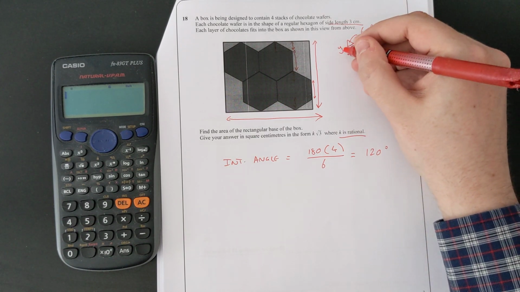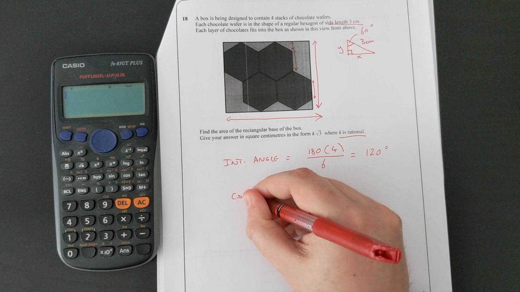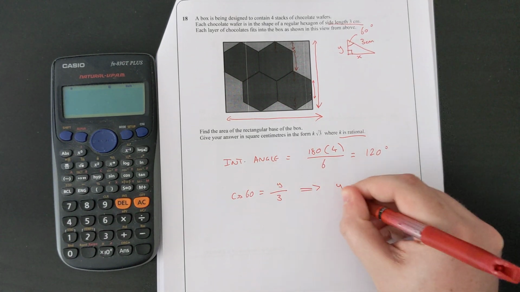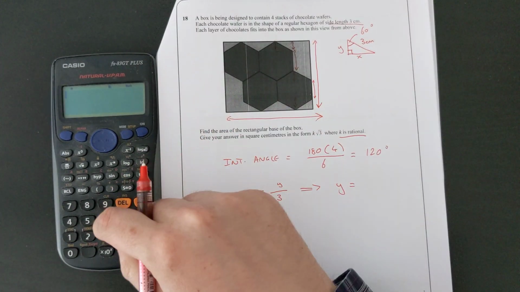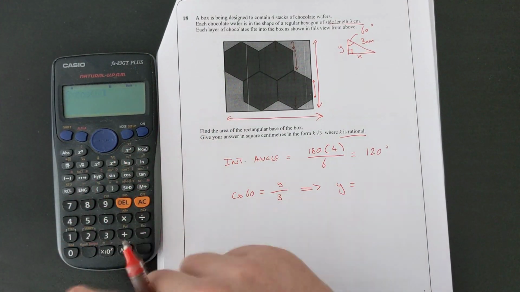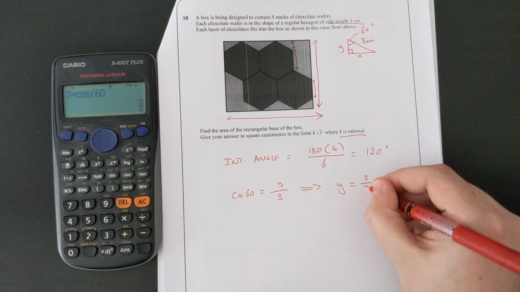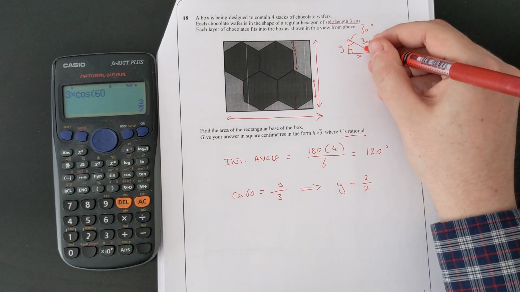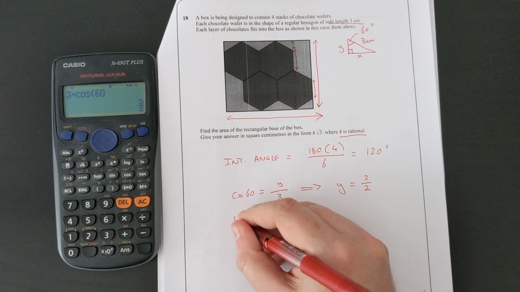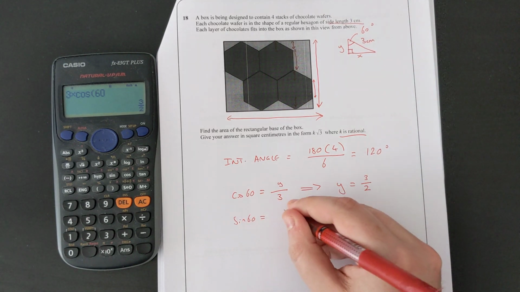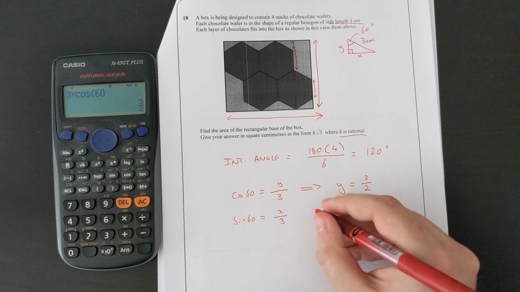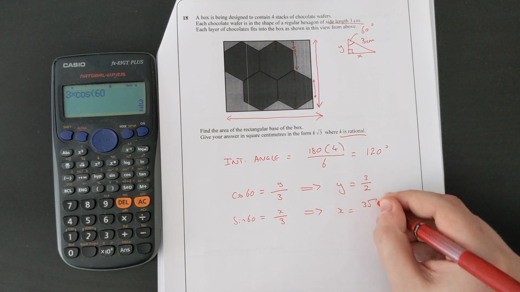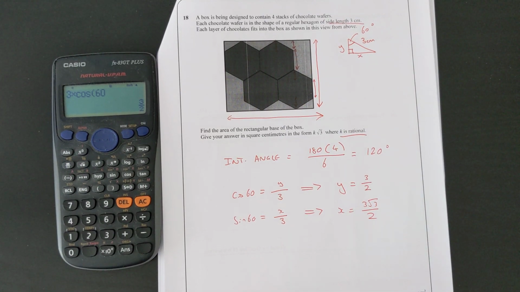If I'm looking for y, I've got an adjacent and a hypotenuse, so cosine 60 is equal to my adjacent over my hypotenuse. So y is equal to 3 times cosine 60. You could get this in a non-calculator paper as well. We know that cosine 60 is 1/2. And equally for x, I've got my opposite and my hypotenuse, so sine 60 is x over 3, and sine 60 is root 3 over 2. So I have x is 3 root 3 over 2.